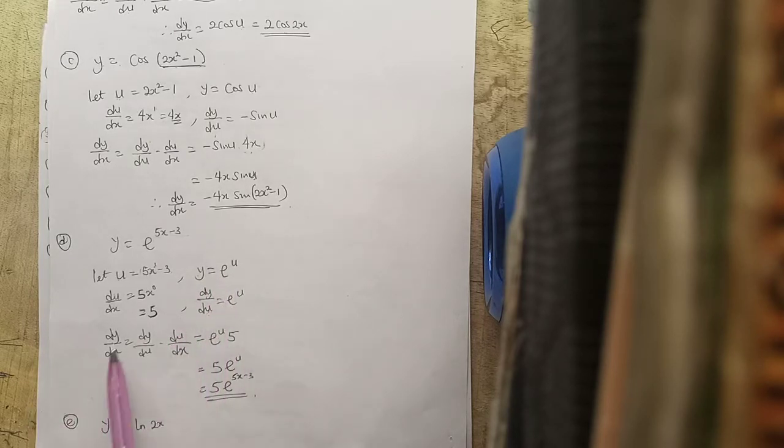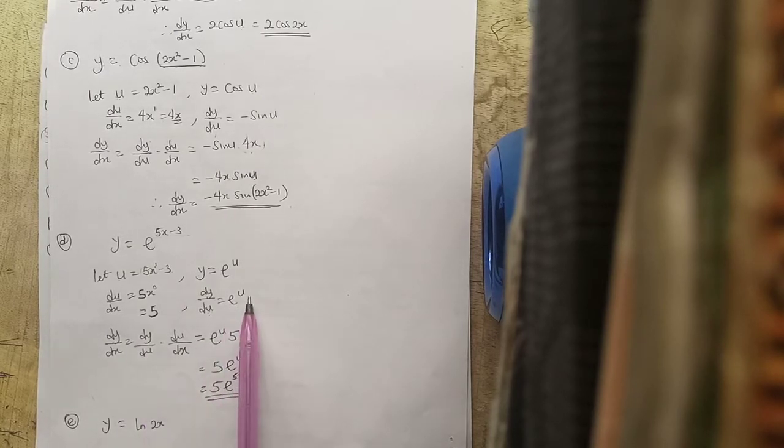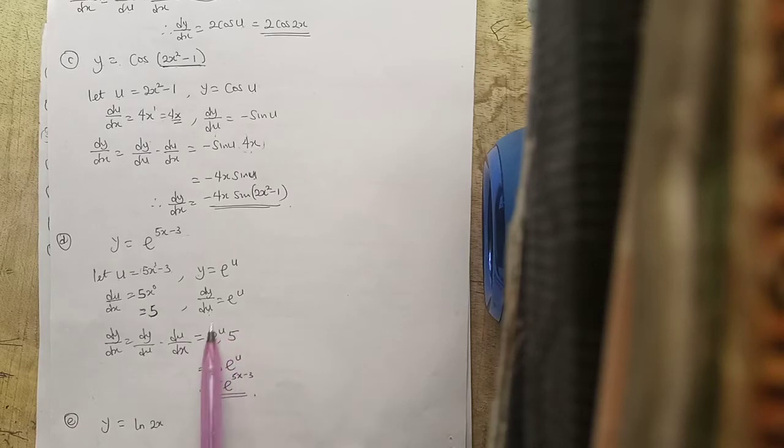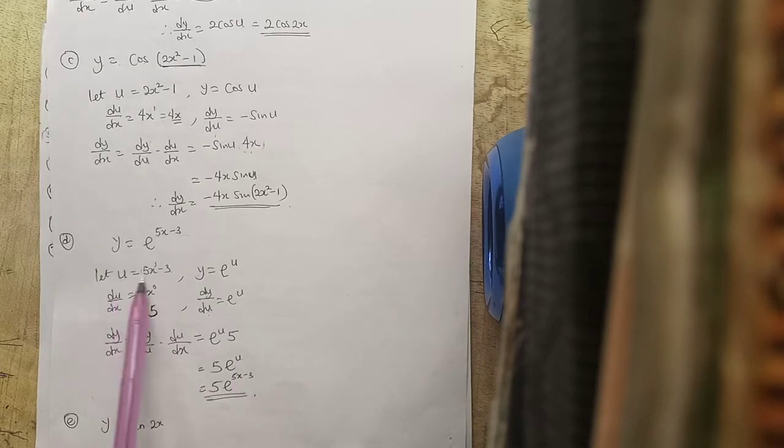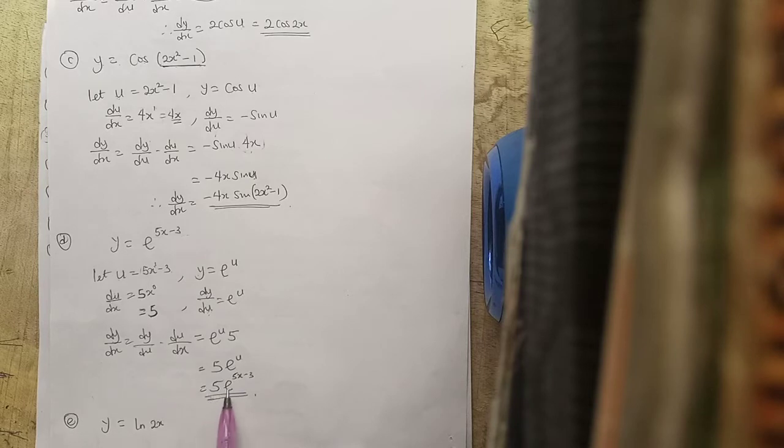Now, the chain rule formula says that dy/dx equals dy/du multiplied by du/dx. This is equal to exponential u, because dy/du is exponential u, multiplied by du/dx. Our du/dx is 5. Then in order to avoid confusion, bring the 5 to the back and you have 5 exponential u. But don't forget that we always change our u back to the function of x, because u is 5x minus 3. Then finally, we have that dy/dx is 5 exponential 5x minus 3.